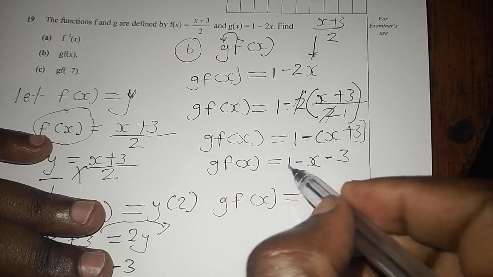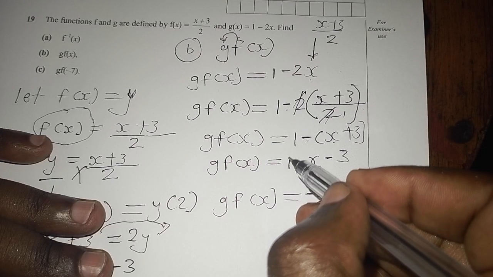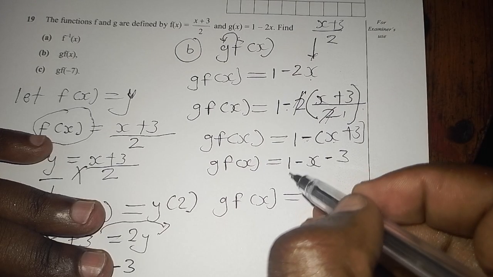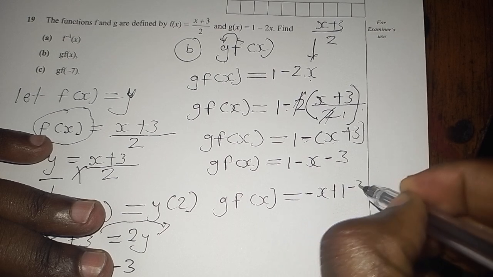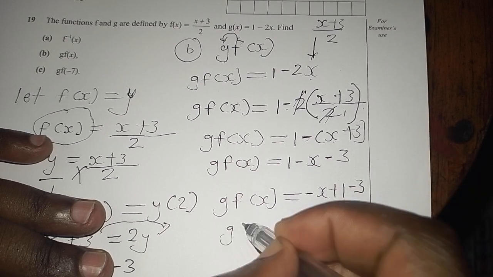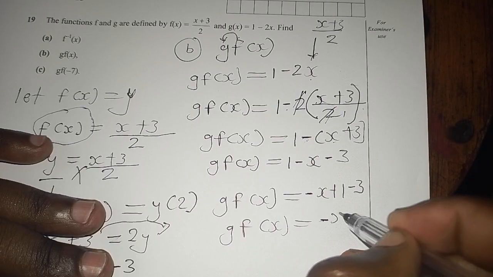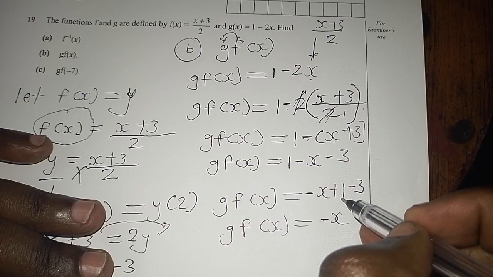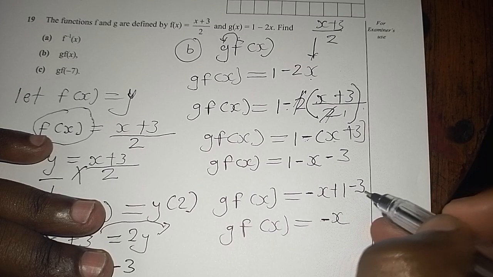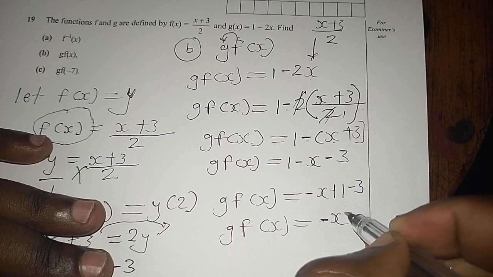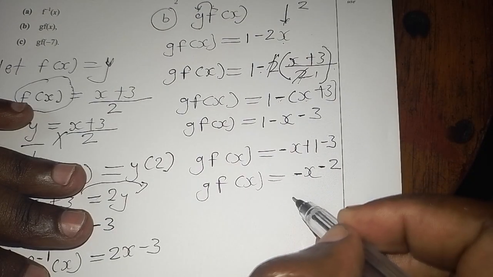Then this 1, I want to collect it with negative 3. Since this 1 doesn't have a sign, it means it's positive. So I have positive 1, then minus 3. Then g f of x is equal to negative x. Then what is 1 minus 3? Take note that 1 is smaller, 3 is bigger. It means our answer will be negative what? 2. So this is done now.